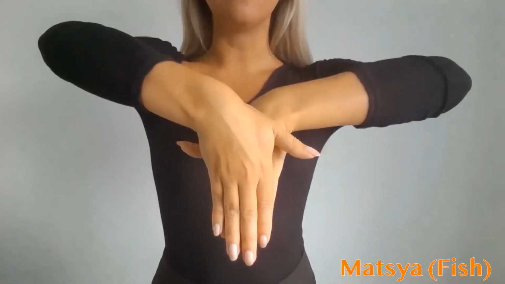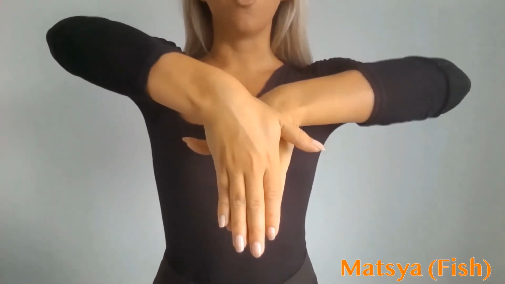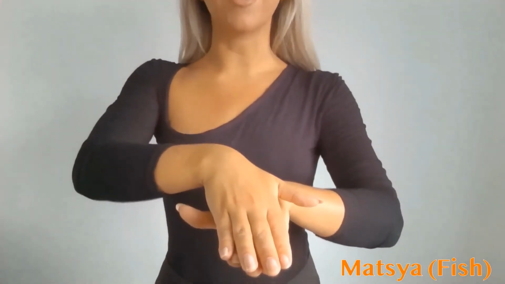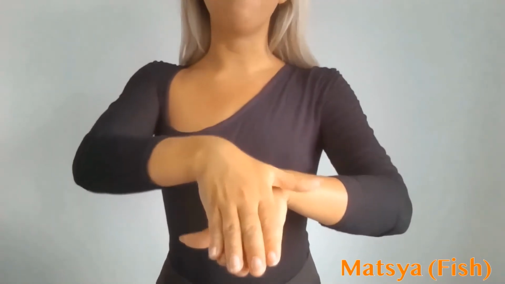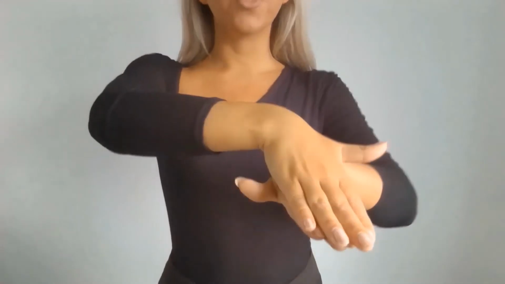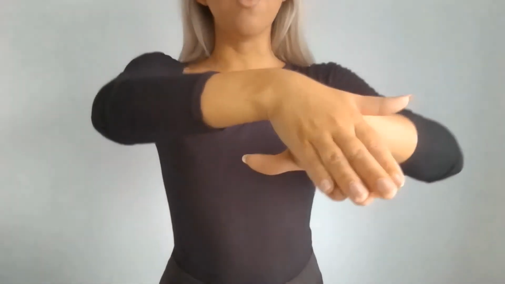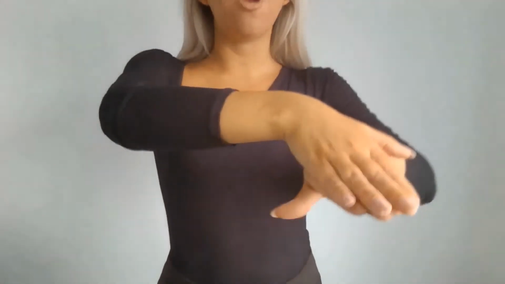Okay, so now you've got your Matsya position, you're going to flip your hands so the palm of your hands are facing the floor and the back of your hands are facing the sky. And you're going to make your Matsya travel forwards, just like that. So rotate your thumbs and see your Matsya mudra travel through the water. So when we do make this mudra move, we do make sure that the palm of the hands are towards the floor and the Matsya travels forwards. Well done, that is your Matsya mudra.